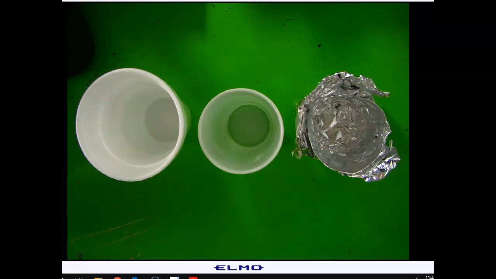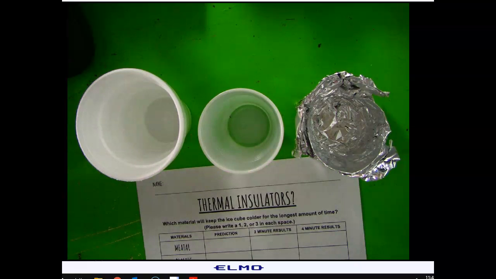Okay, I am not going to write down my predictions because I don't want you to steal mine, all right? I will tell you this though, my predictions are wrong. In every lab I've done with this, it's wrong. Yes, Rylan? You need a lid for all of them. Yes, you're right, I do. So, but for the sake of our lab, just bear with me.